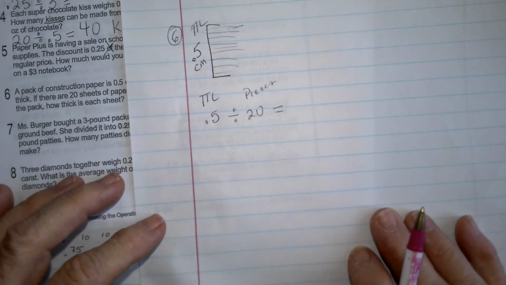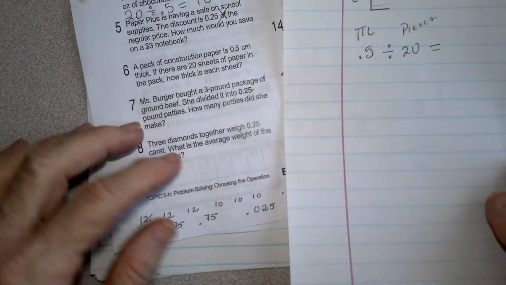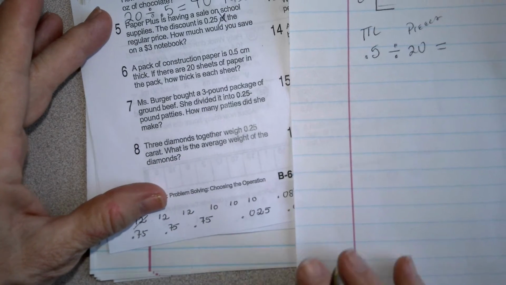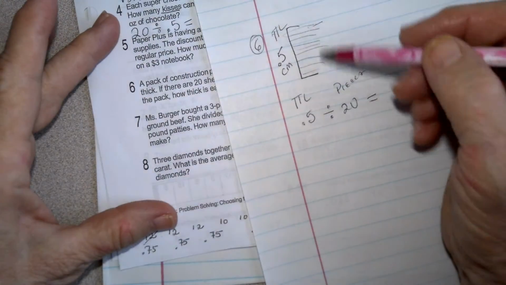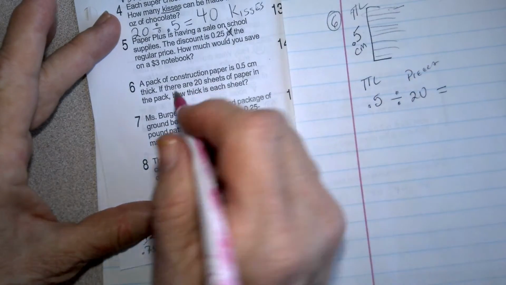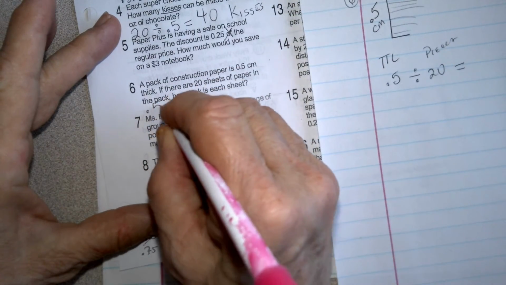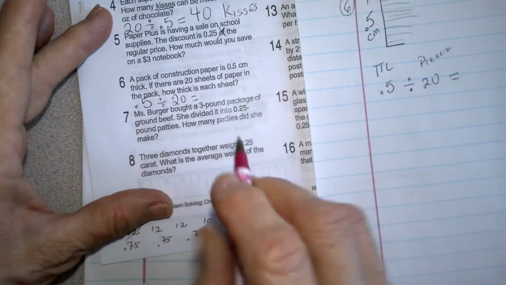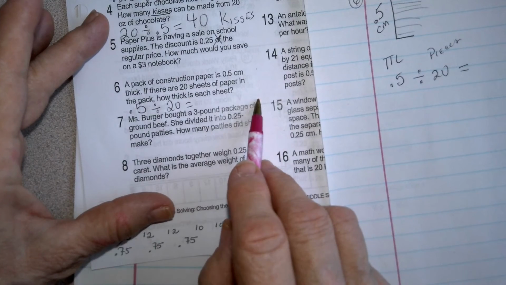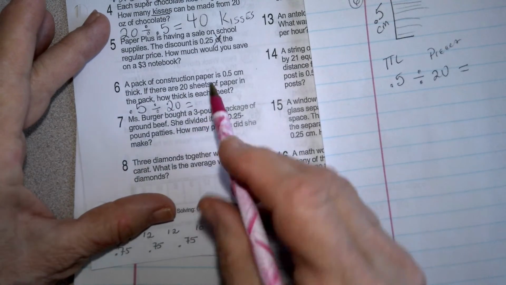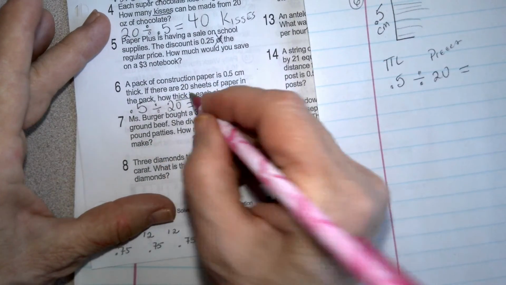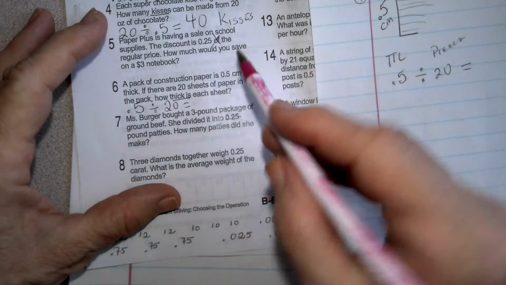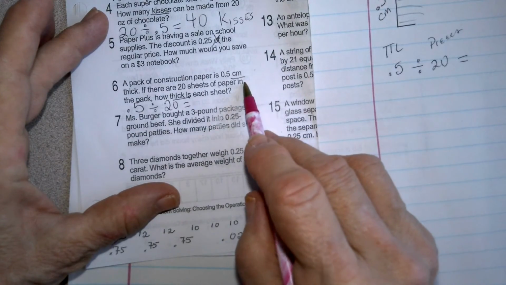So have we done that one before yet? No. So that one again, okay, I shouldn't hear you. All right, so on this one again, sometimes you have to draw it. And so that is going to be 0.5 divided by 20. And that's going to equal the thickness of each sheet. So you can get your answer, and it says how thick. You can either put the number and thick, or you can put it in the unit.